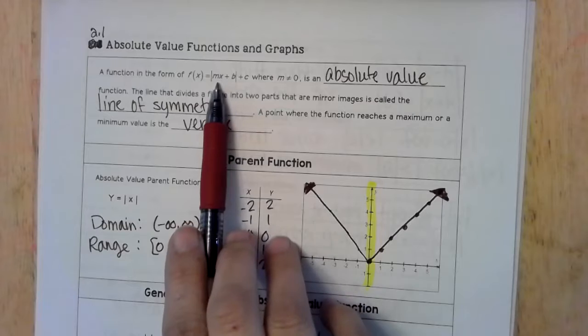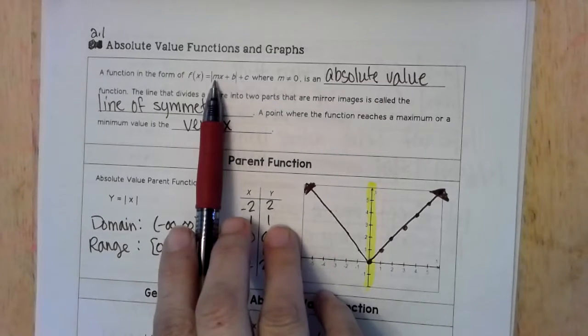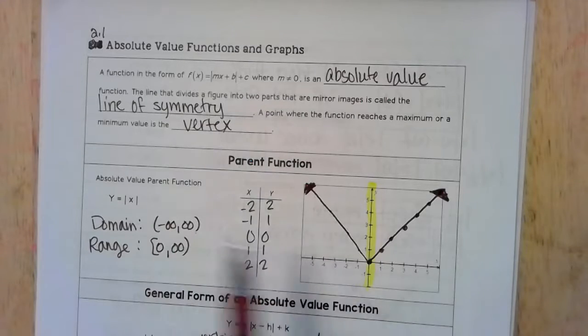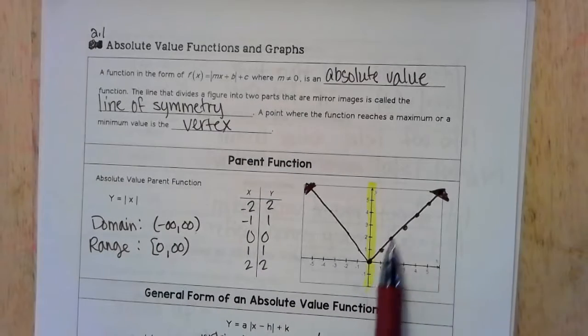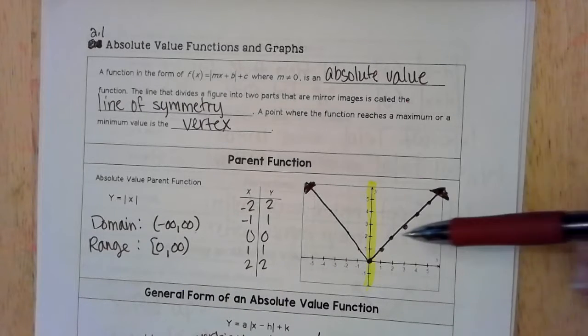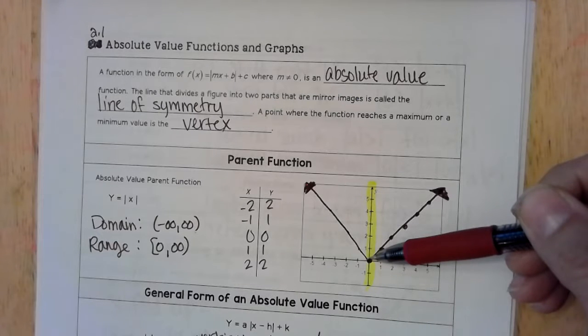So that helps you figure out what it would be if you have a number in front of the x. B is going to be your left, right, and then C is going to be your up, down on where your vertex will be. The line of symmetry is the line that crosses through wherever your vertex is. And it is in the form of x equals, in this case, 0.